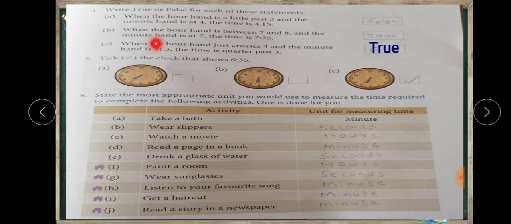Next, last question. When the hour hand just crosses 3 and the minute hand is at 3, the time is quarter past 3. If the minute hand is at 3, the minutes are 15. The hour hand has just crossed the 3. That means 3:15. Is it correct? Yes, it's true.